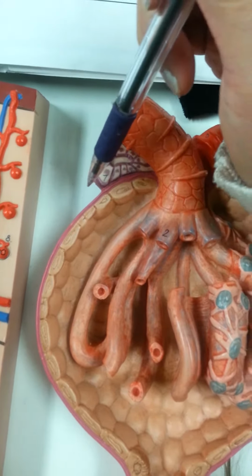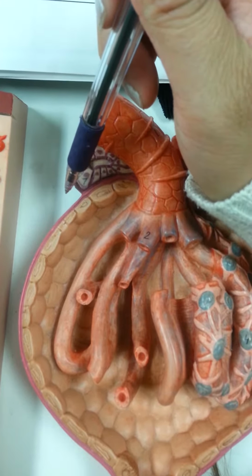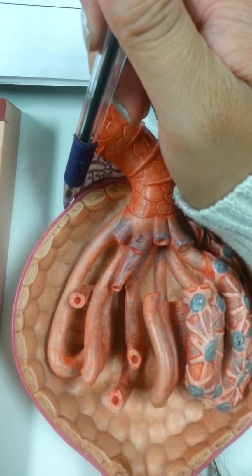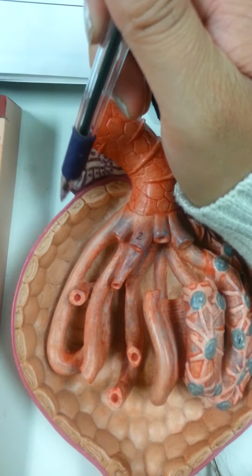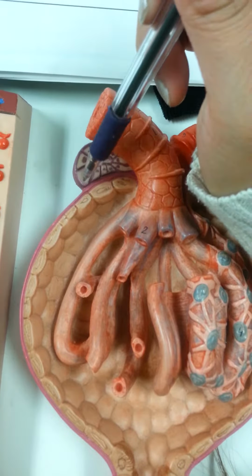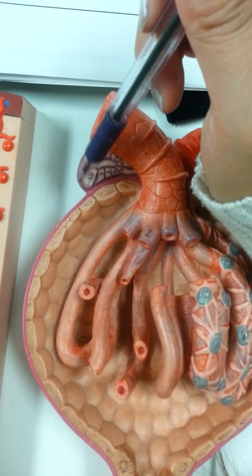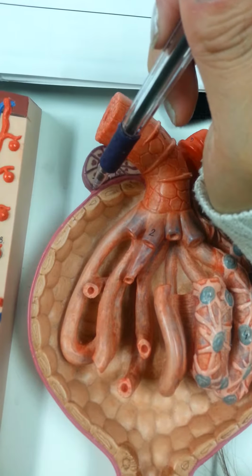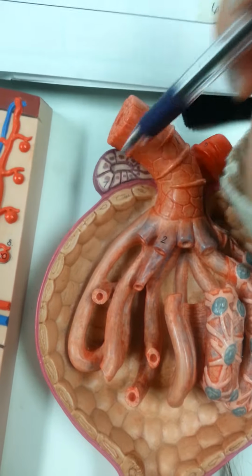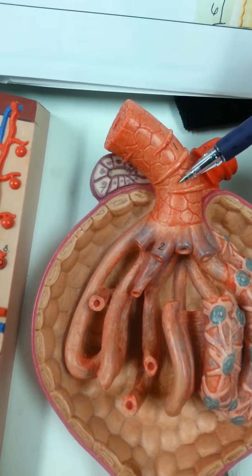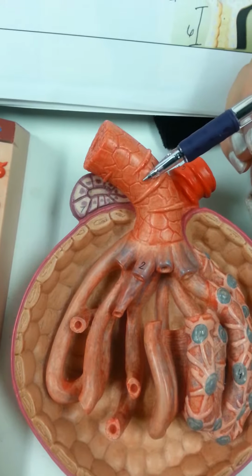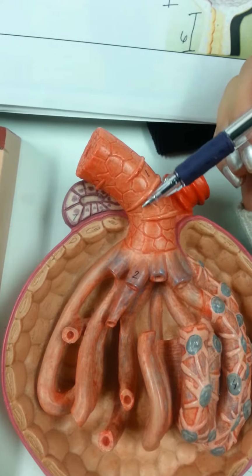And then we have the juxtaglomerular apparatus, with the granular cells and the macula densa cells. The macula densa cells are, I believe, these right here. And then inside of this, that would be the juxtaglomerular cells, or the granular cells.